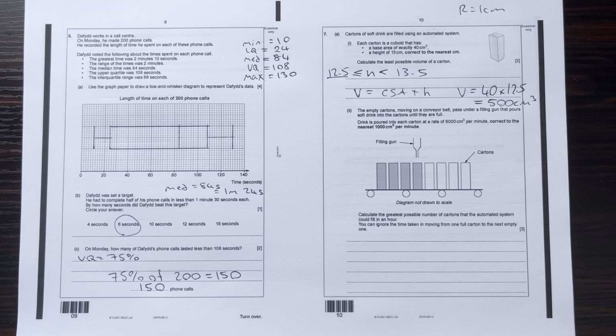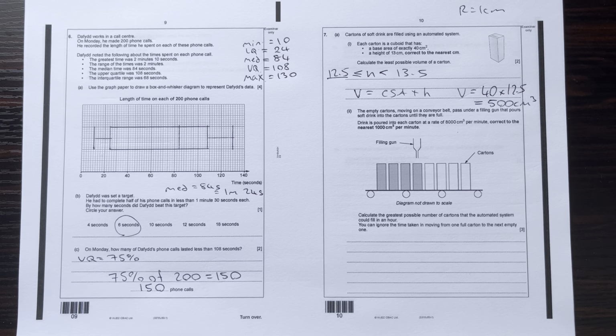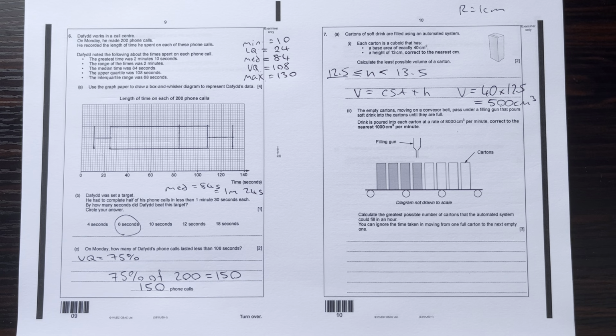Okay, the empty cartons moving on a conveyor belt pass under a filling gun that pours soft drink into cartons until they're full. Drink is poured into each carton at a rate of 8,000 centimeters cubed per minute, correct to the nearest 1,000 centimeters cubed per minute, okay? Calculate the greatest possible number of cartons that the automated filling system could fill in an hour. You can ignore the time taken to move from one full carton to the next.